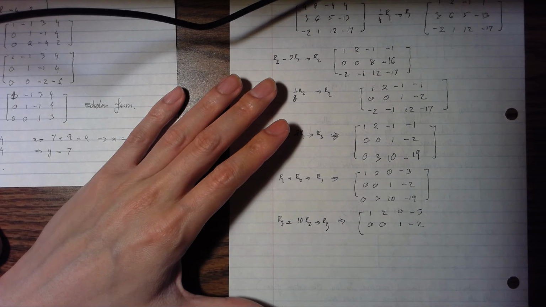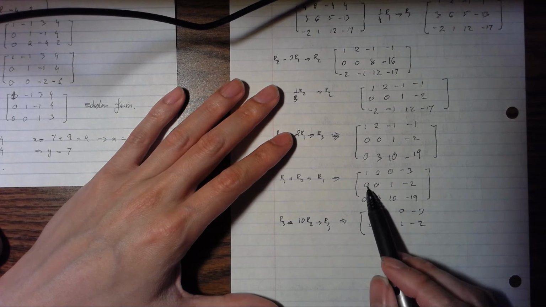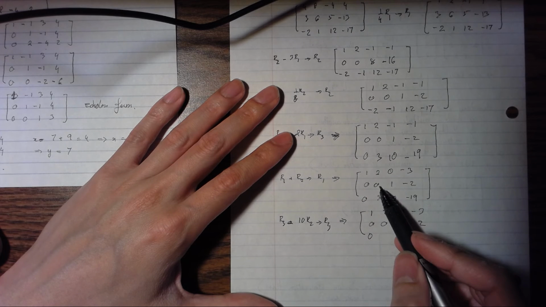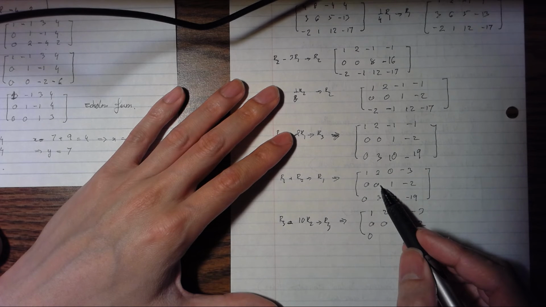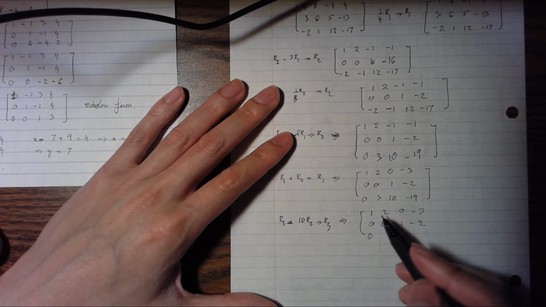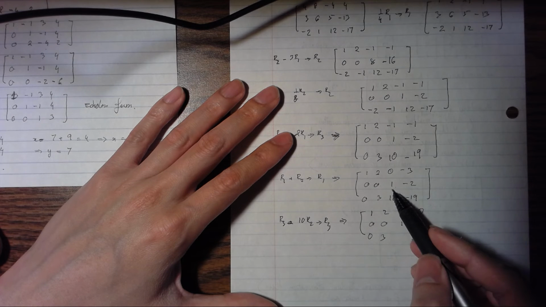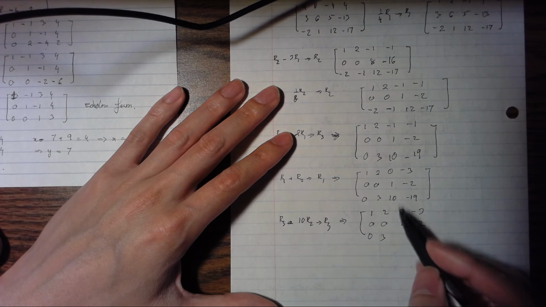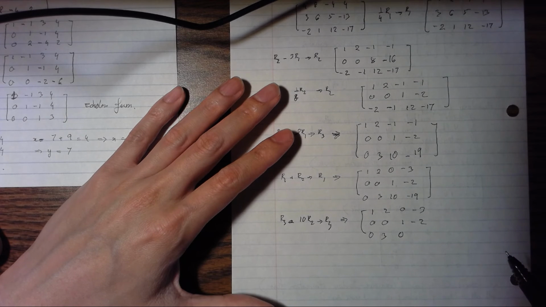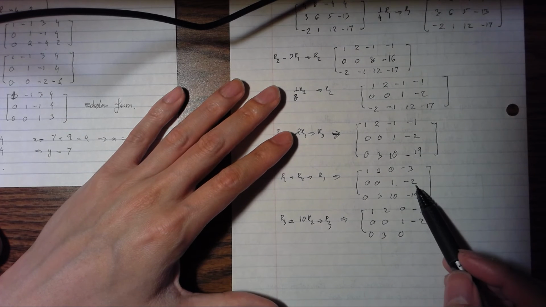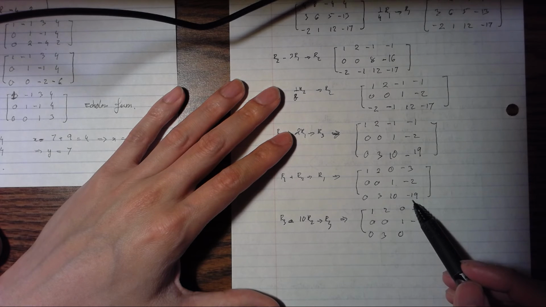I don't change the top rows. Then 10 times 0 is 0, plus R3 gives 3, 10 minus 10 times 1 is 0, and negative 10 times negative 2 is 20. 20 minus 19 will be 1.